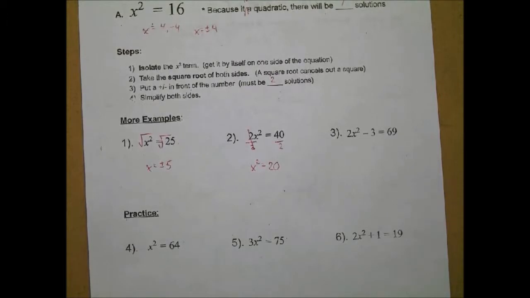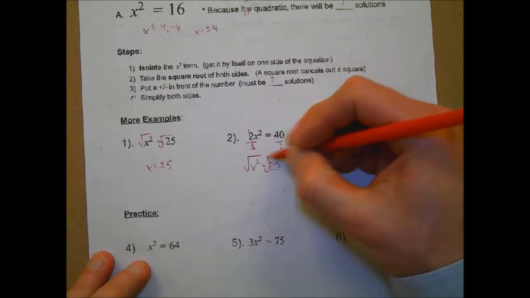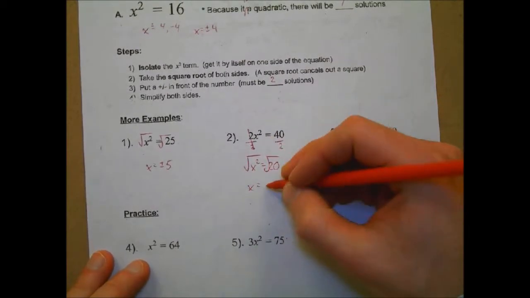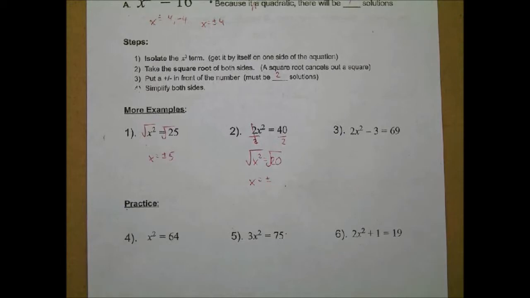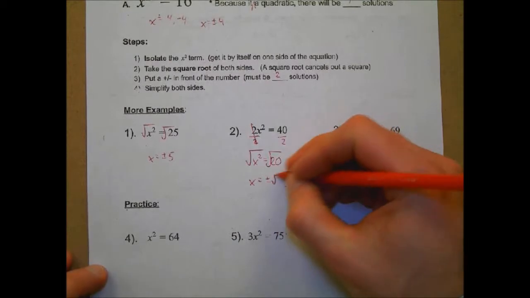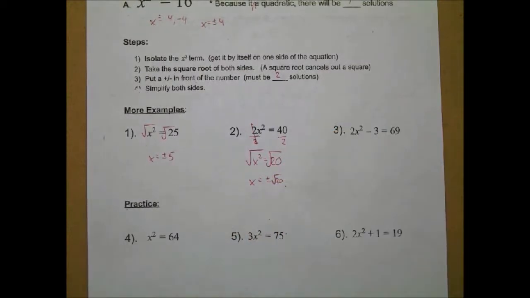And now what do we do? Square root. Very good. x equals, put a plus or minus. Now, is 20 a perfect square? No. So should we just leave it square root of 20? It's not a perfect square, but can we simplify it? Yes, we can. What perfect square can we break 20 up into?